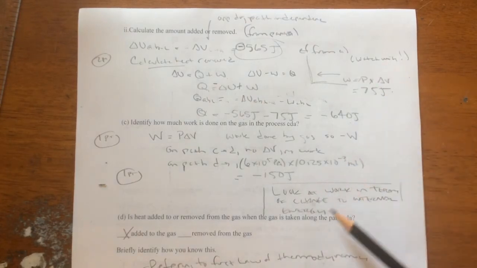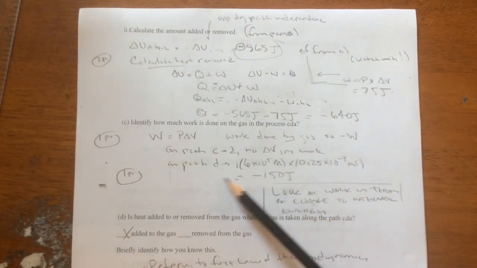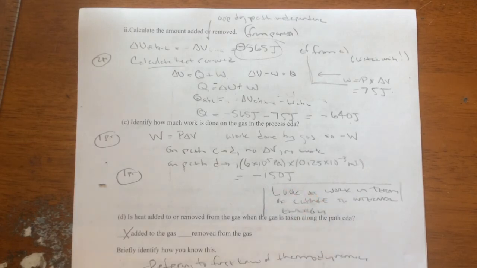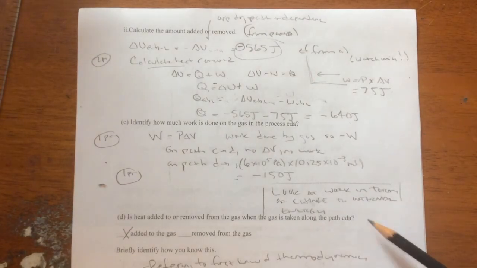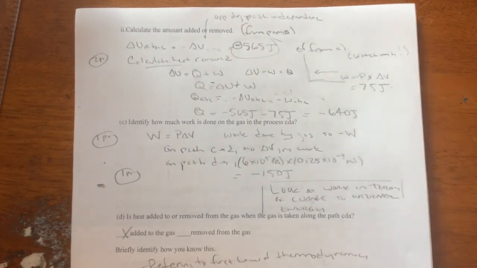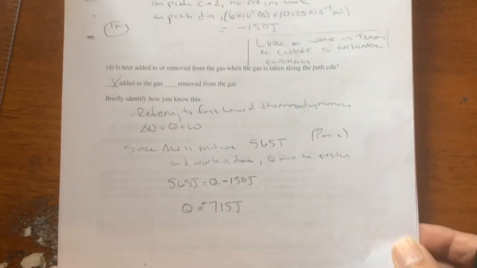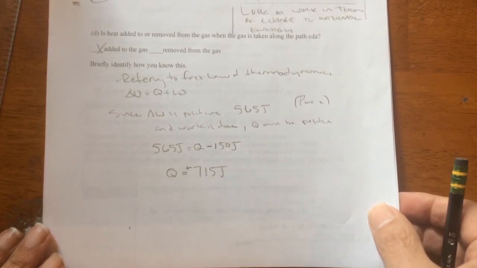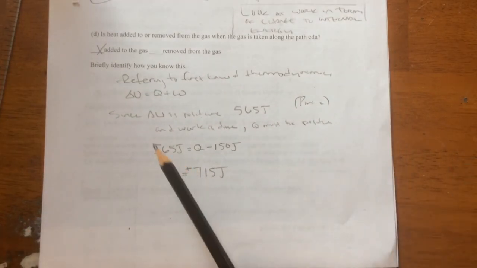Watch units is what I was trying to say up there. Watch units here. Negative 150. So work done by the gas. Negative. Again, look at your terms, your work in terms of internal energy. Is heat added or removed from C, D, A? You're going to look at the first law of thermodynamics.